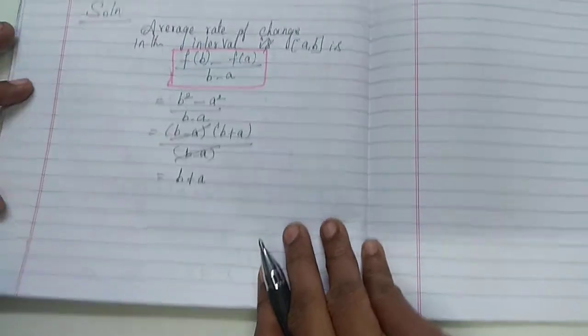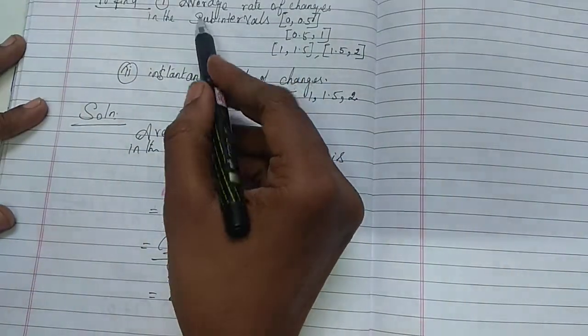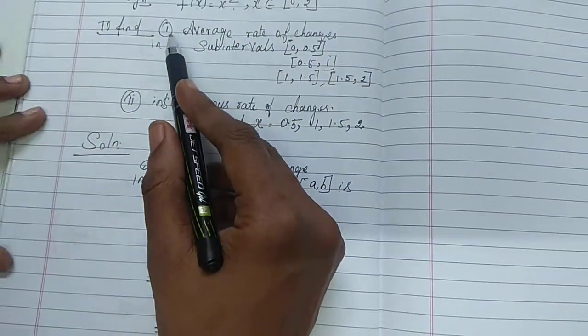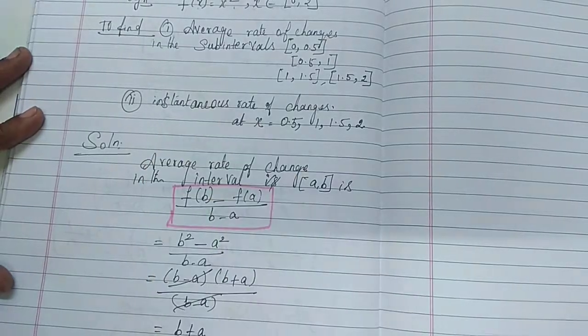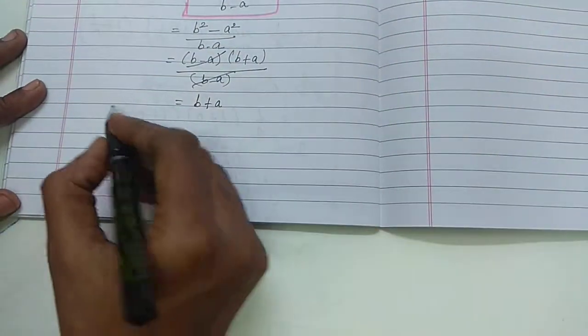Now give the answer for question number 1 in the tabular form. So first form the tabular column.